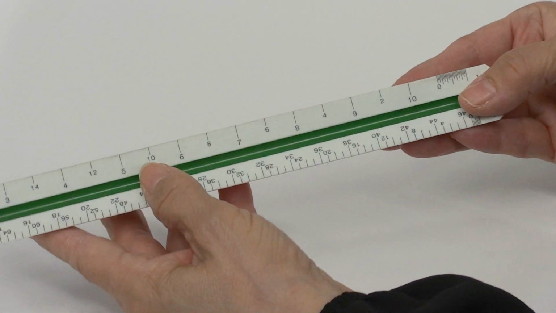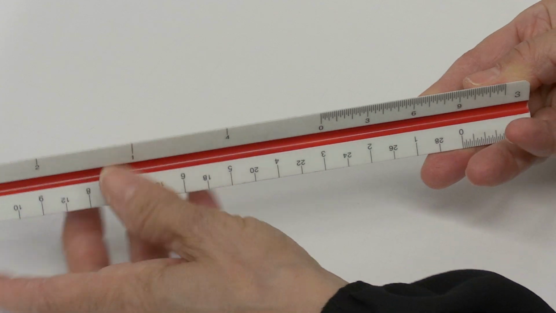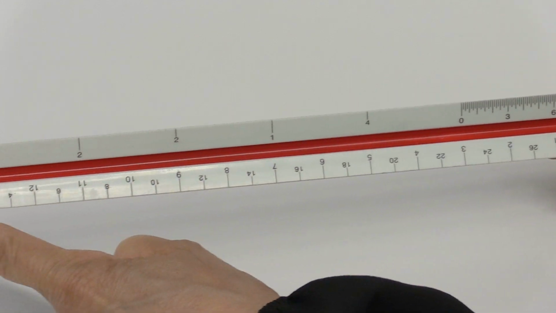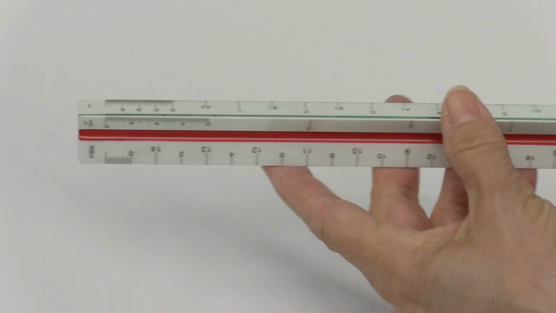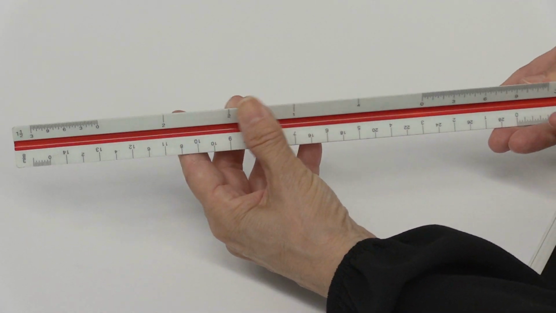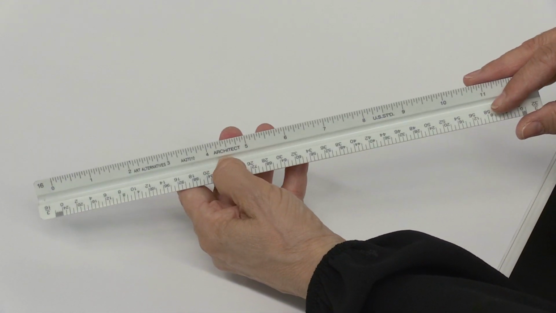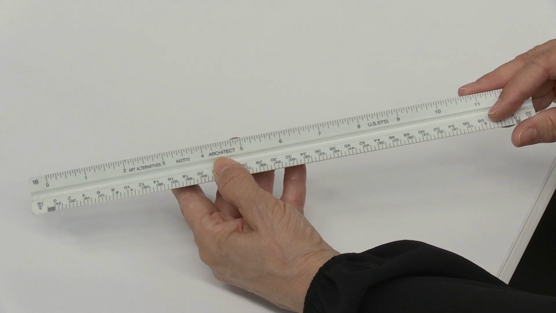You see we have red, we have green, and we have white. The nice thing about this scale is it helps you to be able to identify the different scales. There are 16 different scales on here, so the color coding makes it easier to identify. But the most important thing is to make sure that it's an architect's scale.